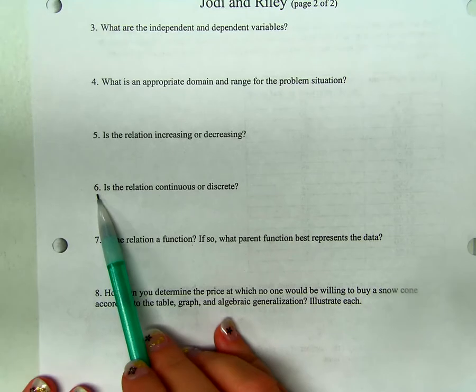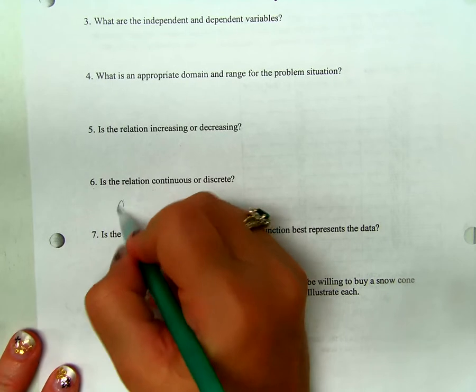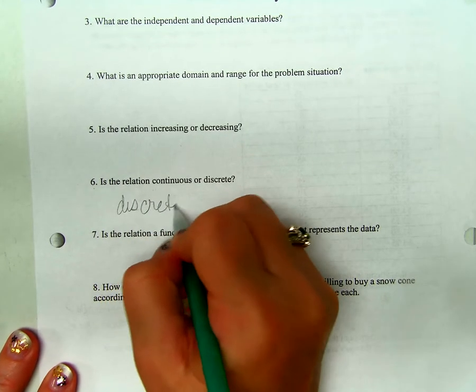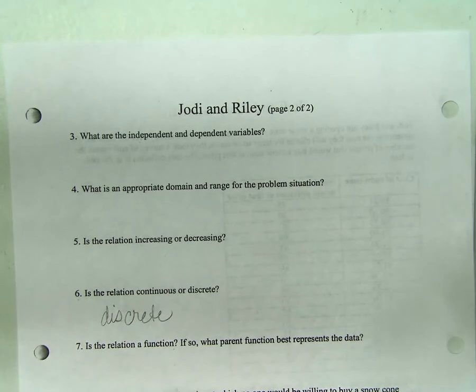And guess what? If you'll turn your paper over, look at problem number 6. Is it continuous or discrete? Okay, very good question. Did that answer it for you? Okay. All right, so let's go jump up to number 3, back in order.